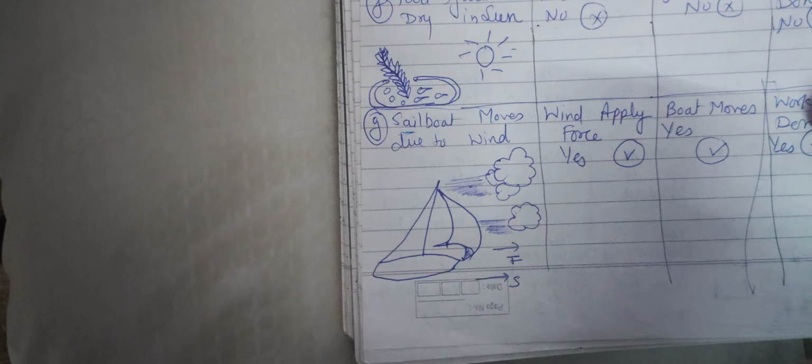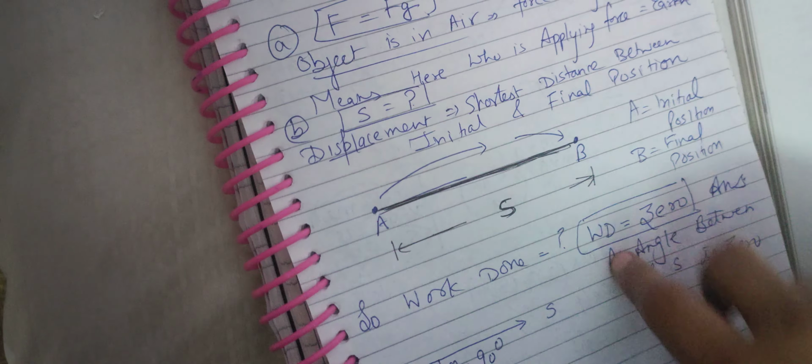This displacement is there, means the boat, the pal. This is known as a pal in Hindi. In English, it is like one cloth attached on the sail. It is known as sail. This cloth is known as sail. So this sail is also moving because air will fill inside this and it will move in this direction. So movement is there, force is there, both are there, then work is done. Yes, it is done.